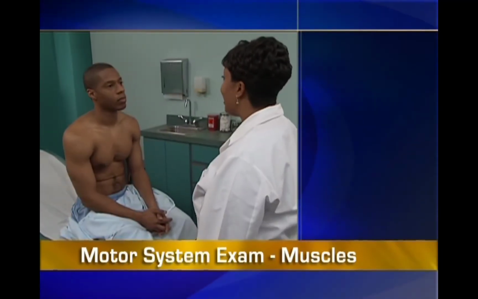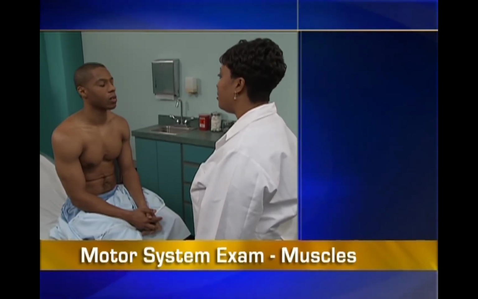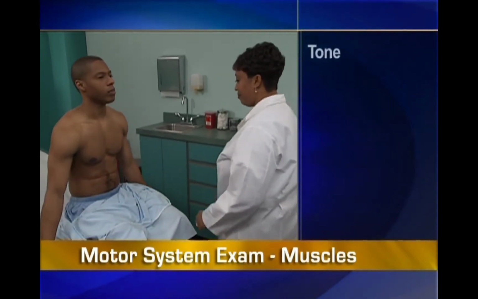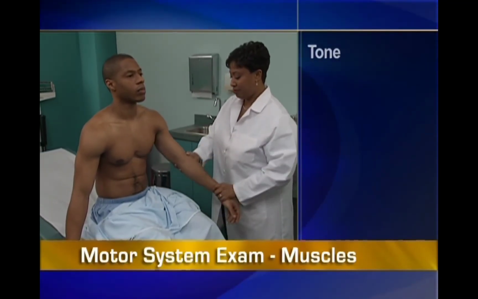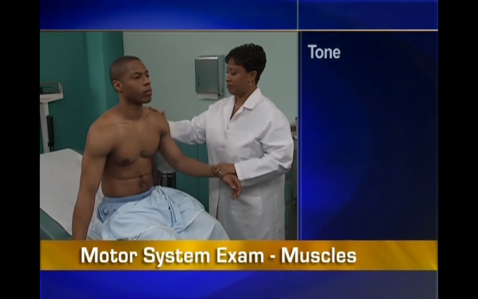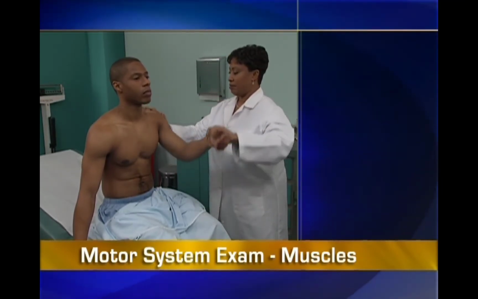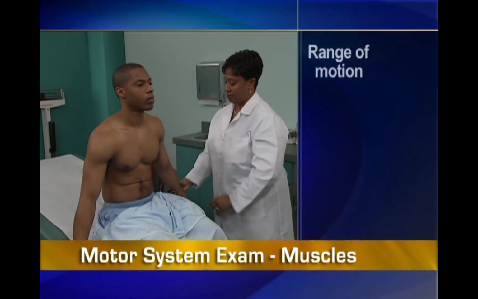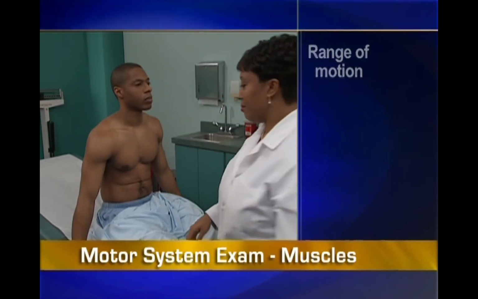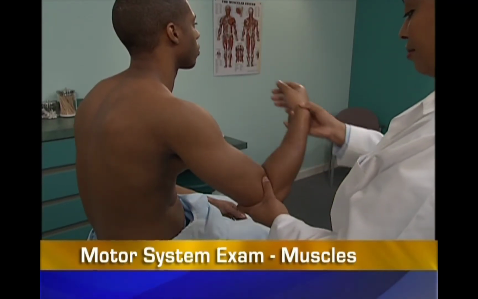Good. Now I'm going to assess your muscle tone. I need for your arms to go limp like a rag doll. Next, test muscle tone, the normal degree of tension in voluntarily relaxed muscles. To do this, first persuade the person to relax completely. Then, move each extremity smoothly through a full range of motion, providing support at the elbow or knee. Normally, you will note a mild, even resistance to movement.